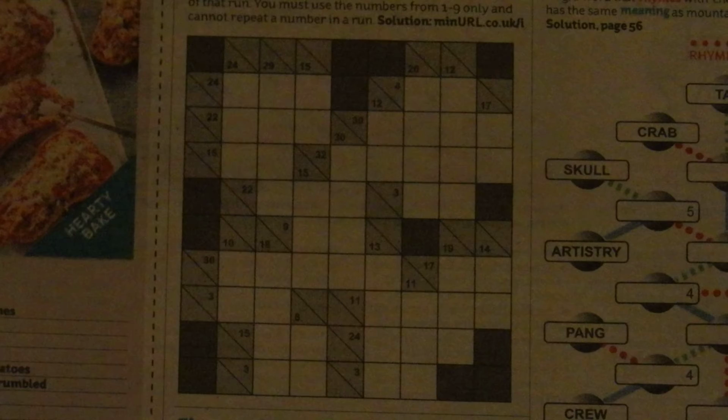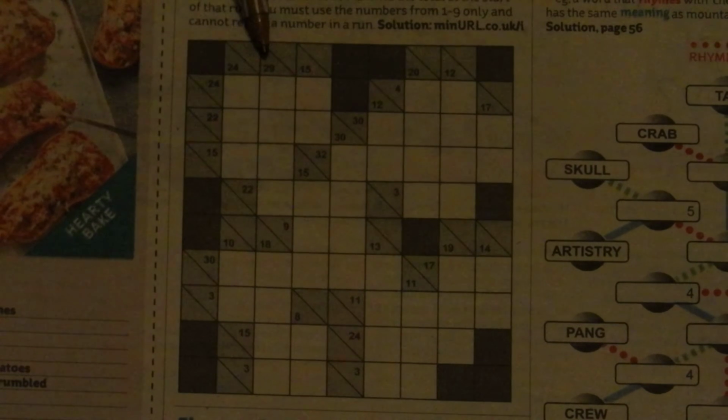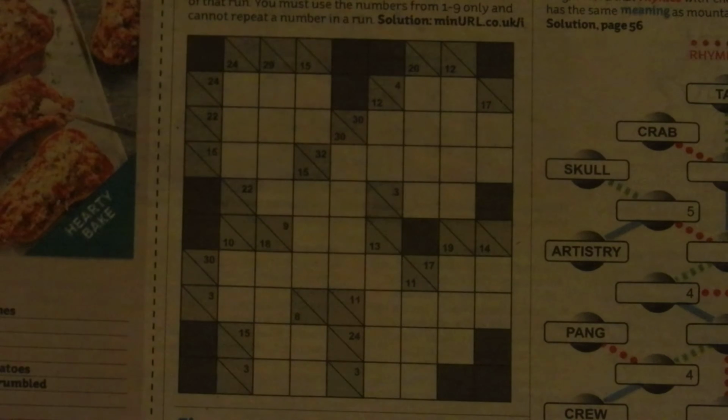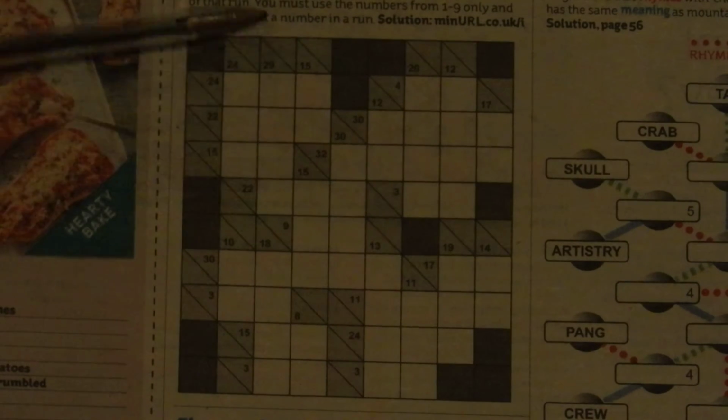The most 4 spaces can be is 9 plus 8 plus 7 plus 6, making 30. That's one less, so one of them must be one less. You can't go 6, 8, 8, 9, sorry, that would make 31. You can't go 6, 6, 8, 9 or 6, 7, 8, 8 or 6, 7, 7, 9, but you can go 5, 7, 8, 9. So that must be what's there.